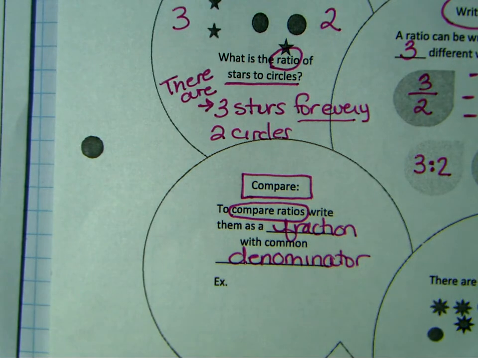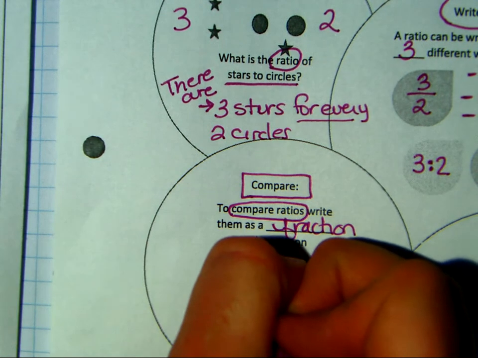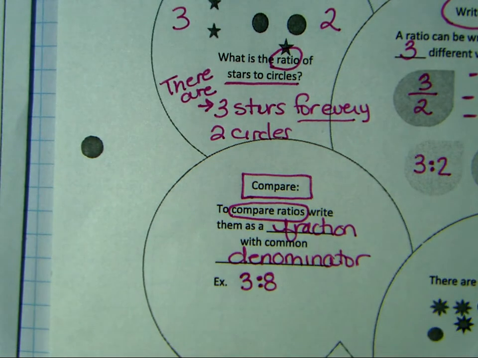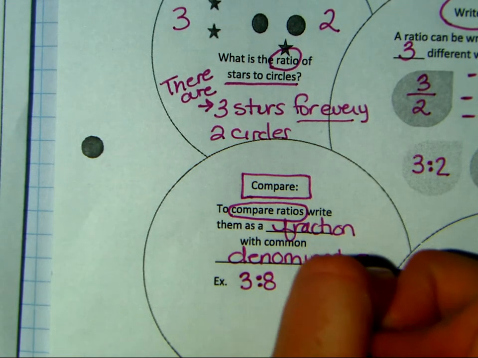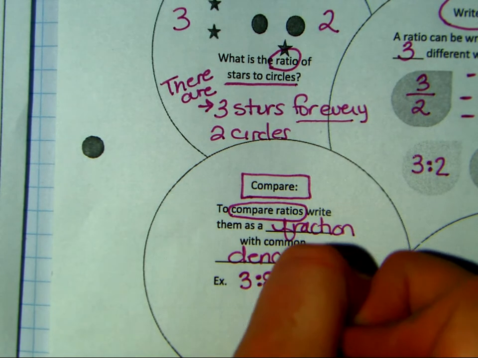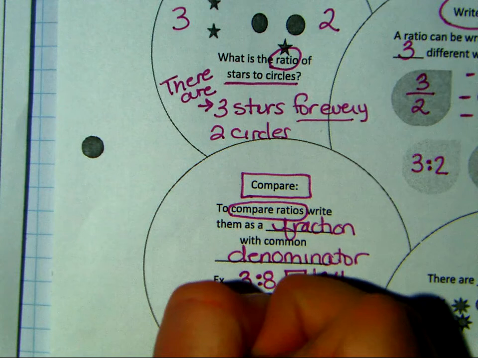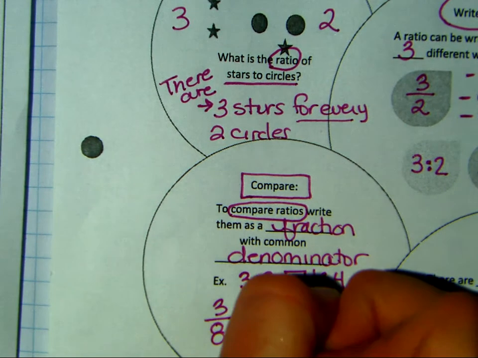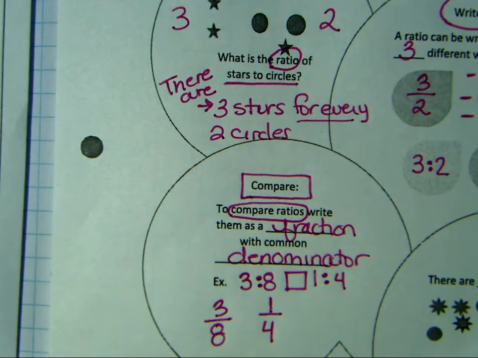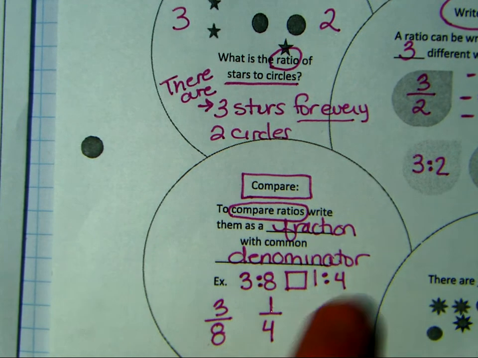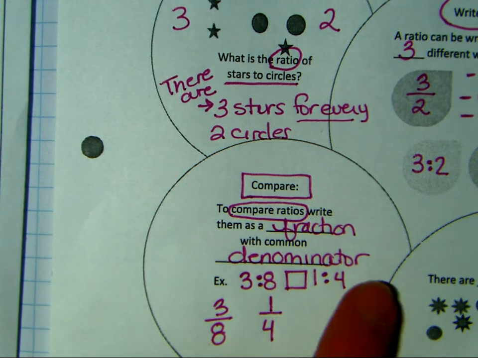So for example, if I have the ratio 3 to 8, and I wanted to compare it with 1 to 4, and I want to know which one is bigger. So I'm going to put that box there to figure out which one is bigger. I'm going to write them first as a fraction, so I would put 3 over 8 and I would write 1 over 4. So I just took the first number as the numerator and the second number as the denominator.